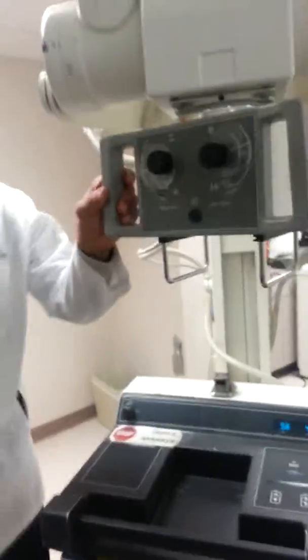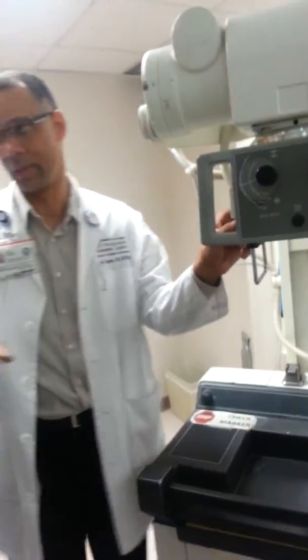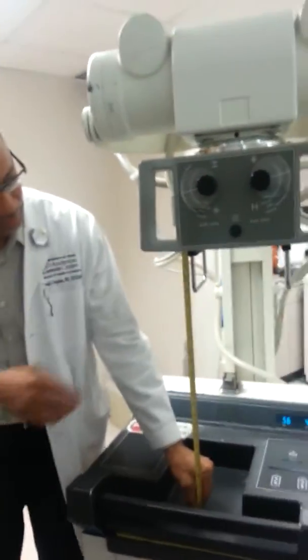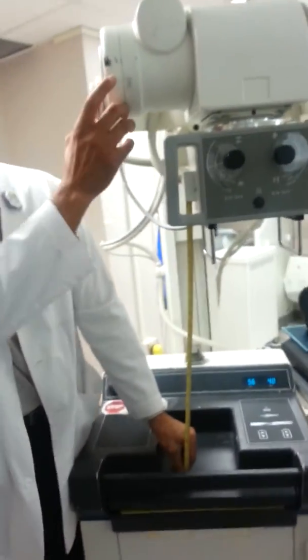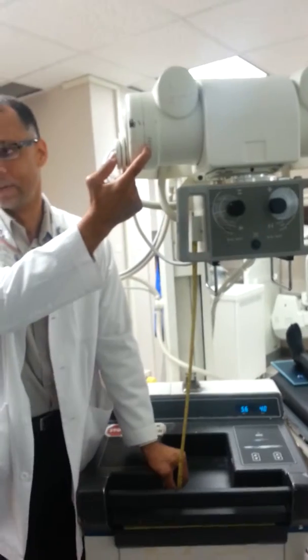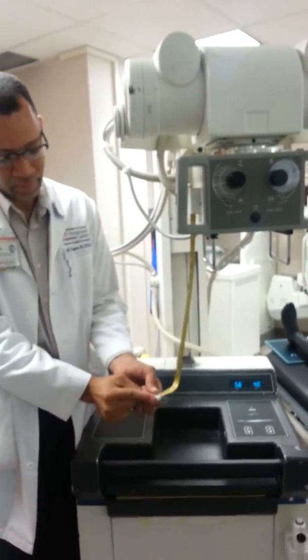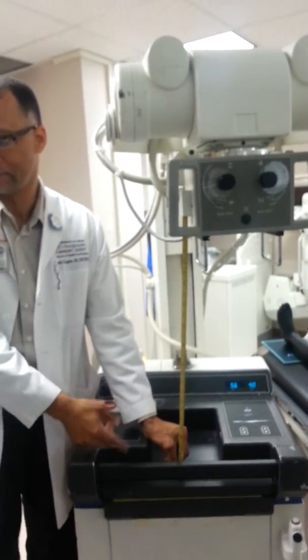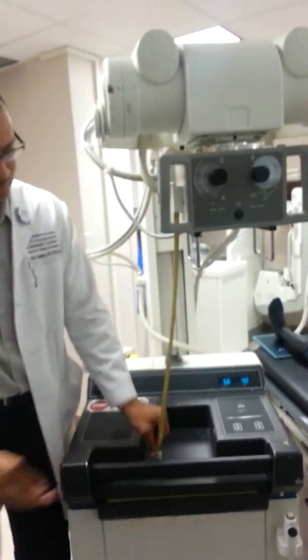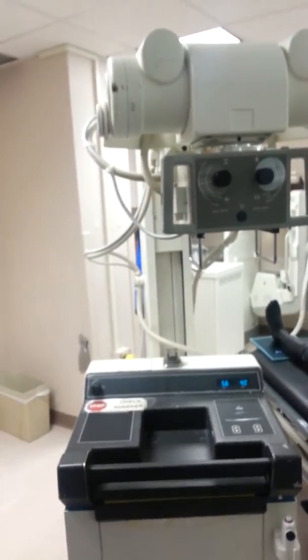Explain what the SID is. The SID stands for source to image distance. The indicator here indicates the distance between the focal spot on the tube and the end of the tape measure, where normally you put the image receptor. And that's the source to image distance, SID.